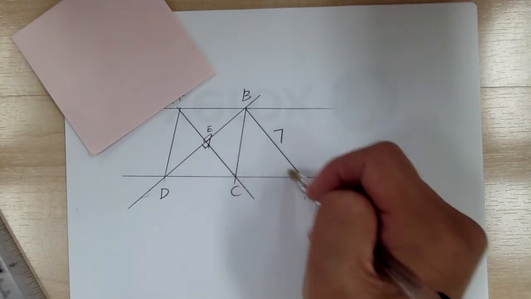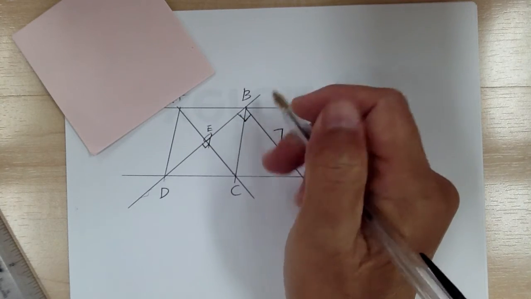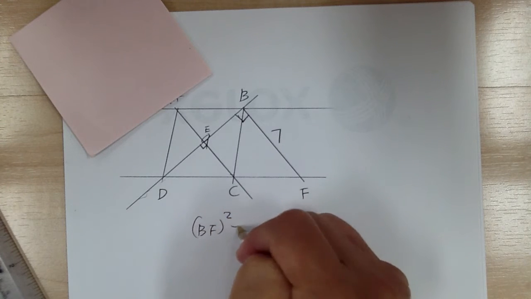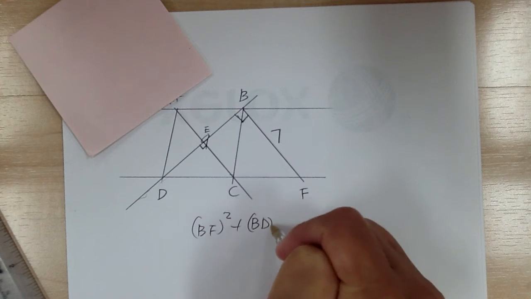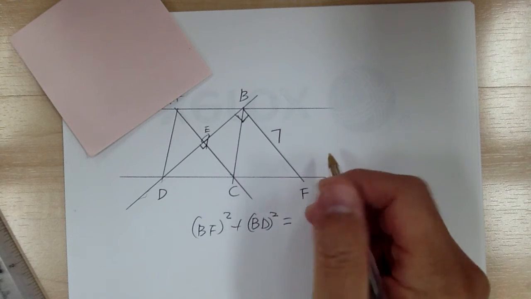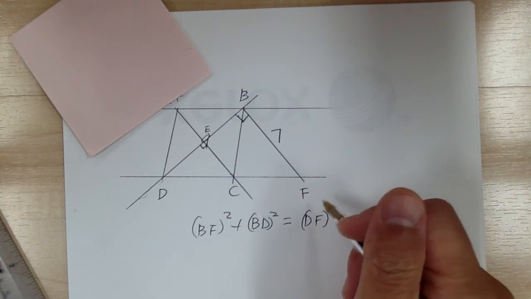So if you look at this right triangle, you have BF squared plus BD squared equal to DF squared.